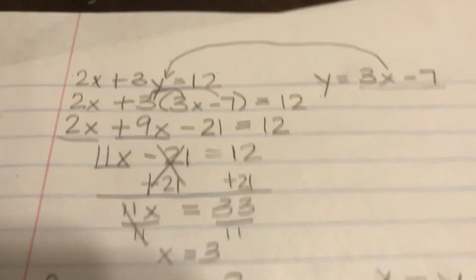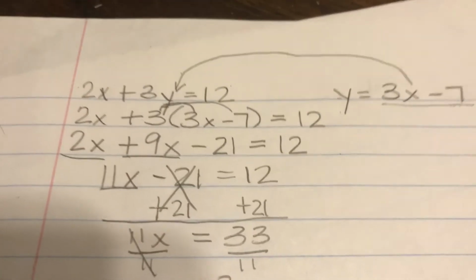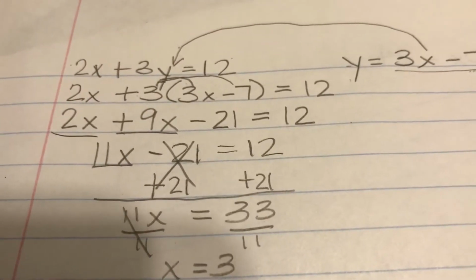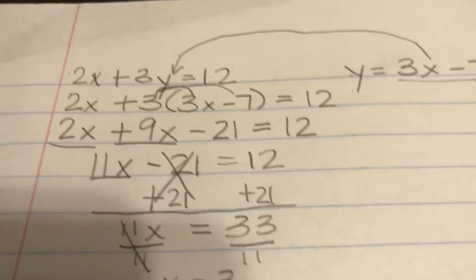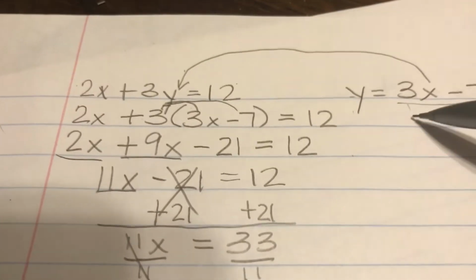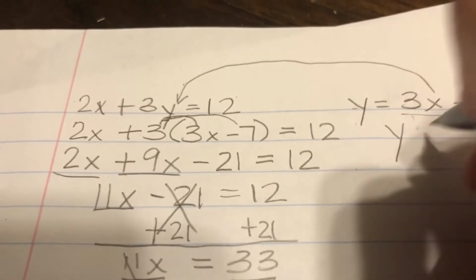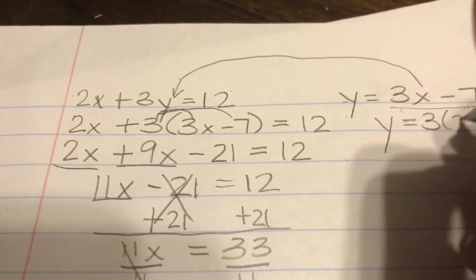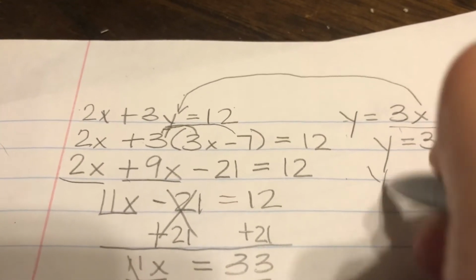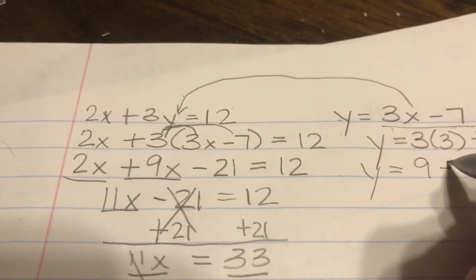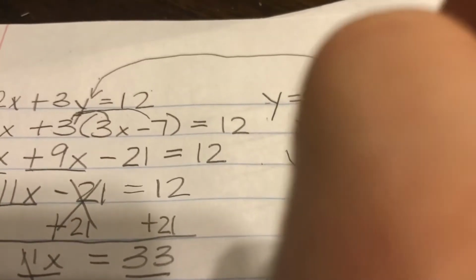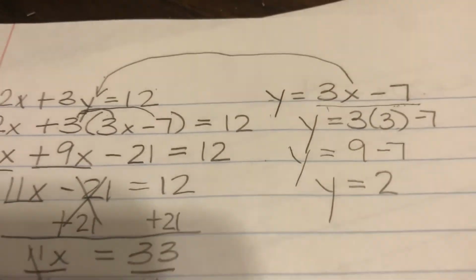So I know that my x and my answer, where they would intersect on that graph, where that point is that would work for both of them, the x would be 3. So now that I have that, in order to get my y, I'm just going to come back up here to where y is isolated, and I'm going to plug in that 3 for that x. I'm going to get 3 times 3 minus 7, and I'm going to have y is equal to 9 minus 7, because 3 times 3 is 9. And then 9 minus 7 would give me y is equal to 2.